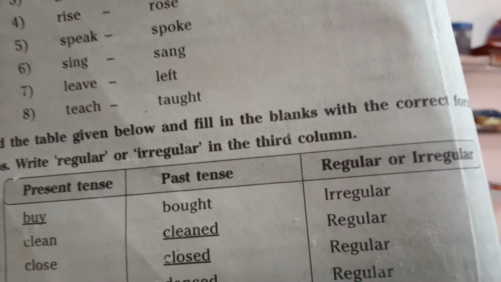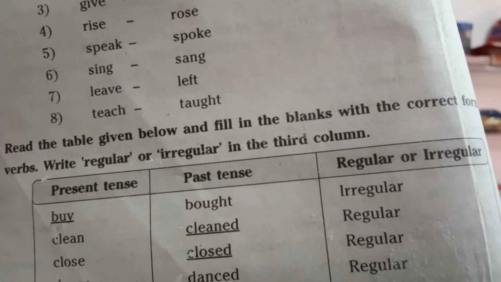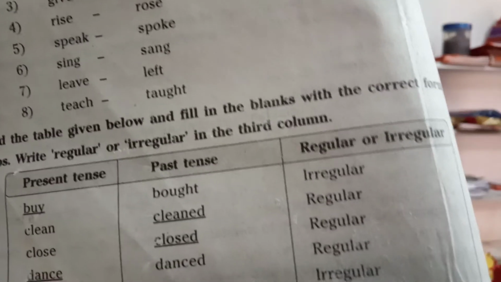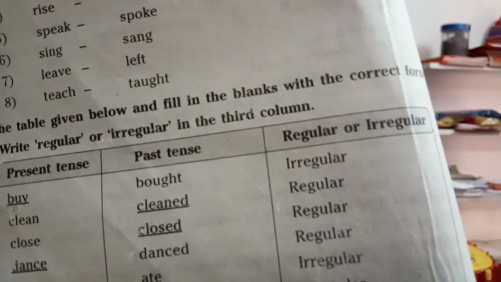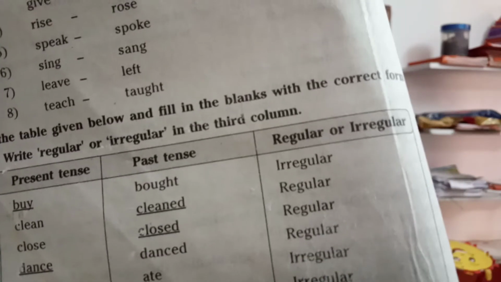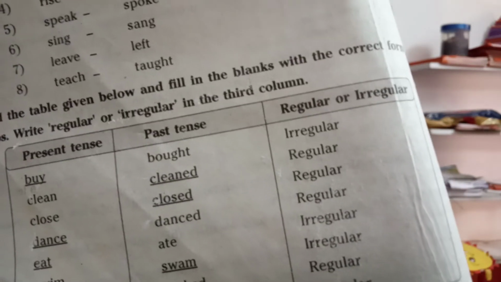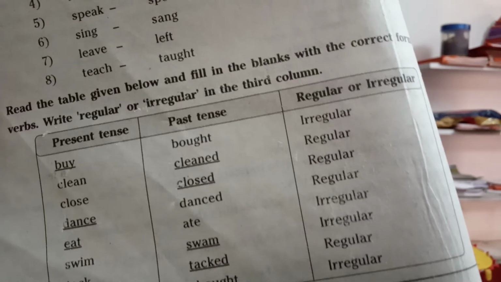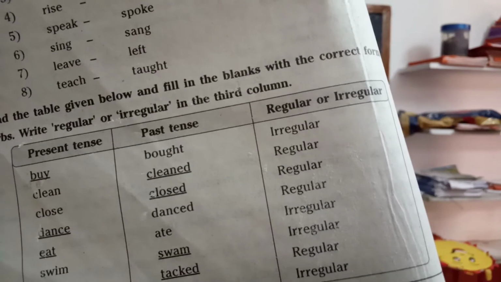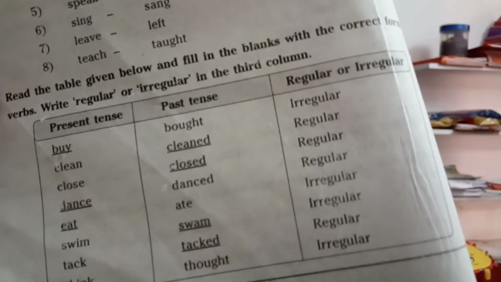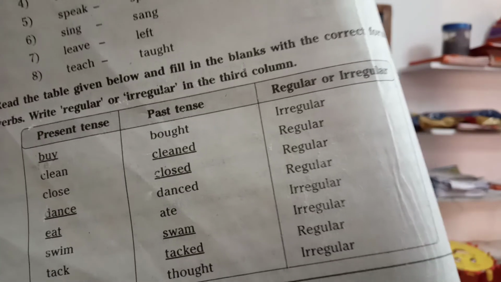We learned already what is regular and irregular. Regular means which ends with ed or d, and which doesn't end with e, d or ed, it is an irregular verb. I told you already. So from this table we are going to identify whether it is regular or irregular. So they have underlined some blanks, and using that we have to choose whether they are regular or irregular.